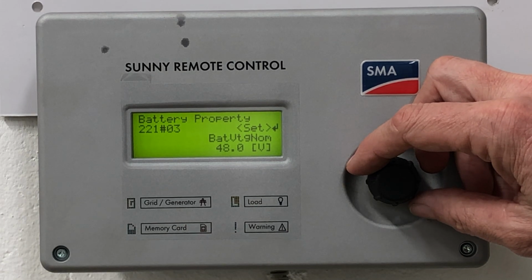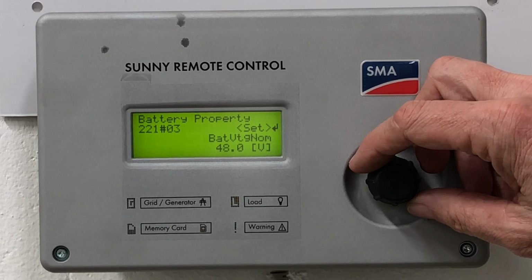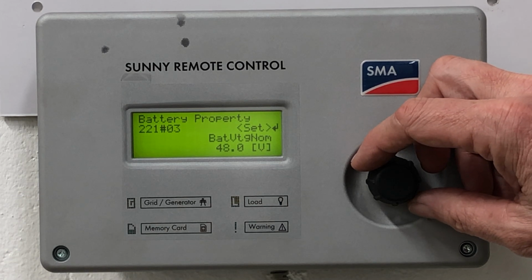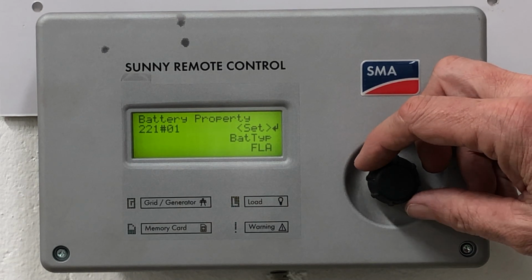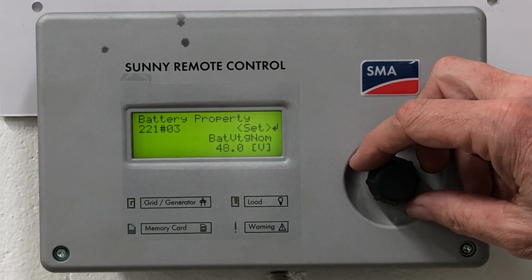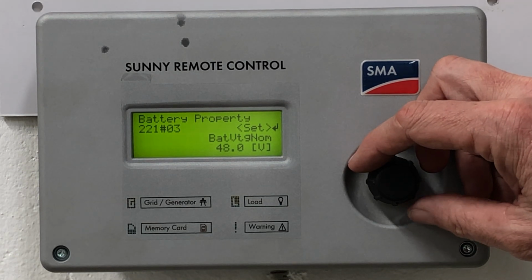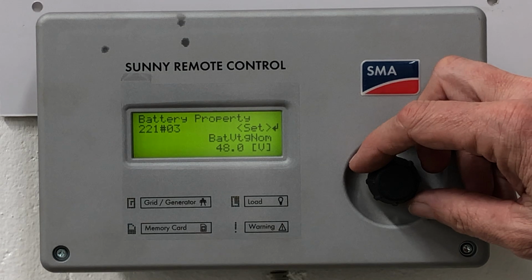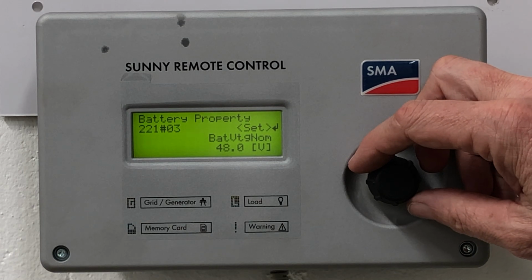These settings you can't change, they're part of the commissioning process. The only way you can change these settings, that is type, capacity, and nominal voltage, is to recommission the system entirely, or the batteries entirely.